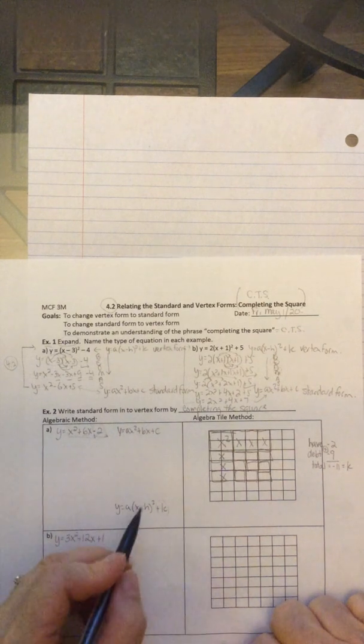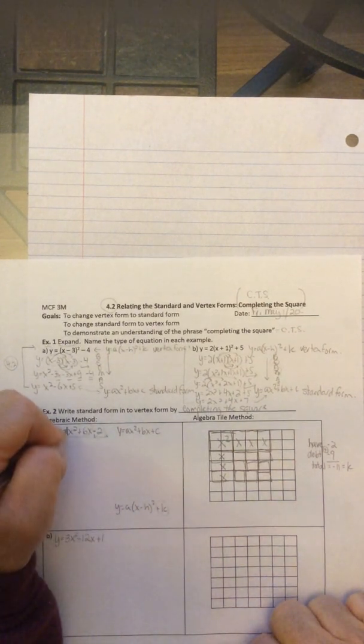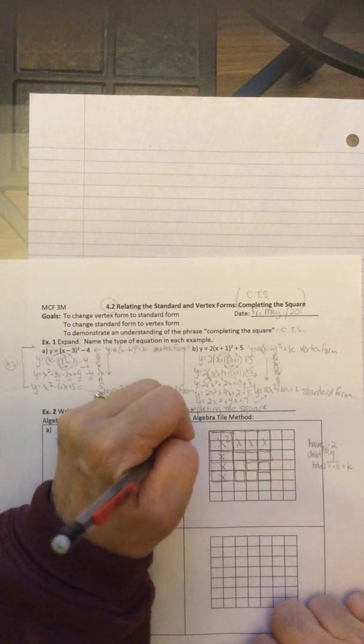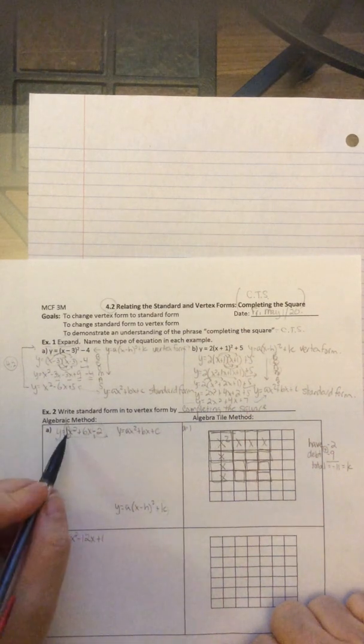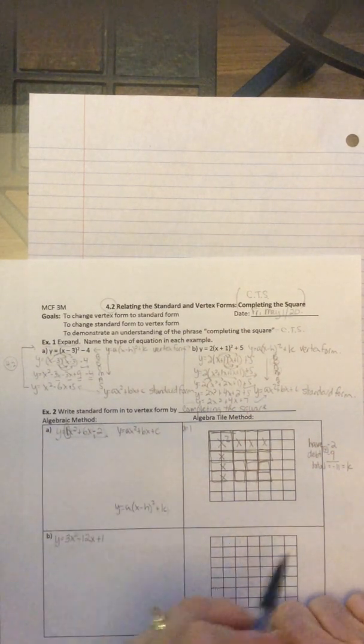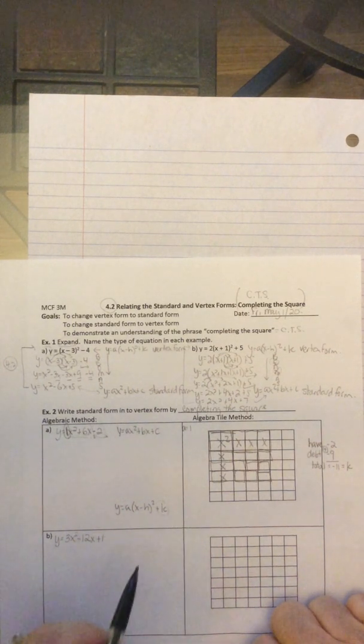What else do I have? Where does this come in? Well, notice that I had a 1 here. Well, that 1 is actually my a value. So I've taken care of my a, I've taken care of the k.